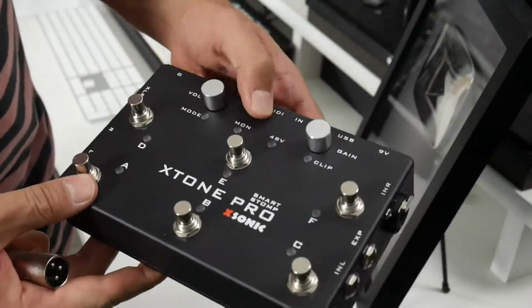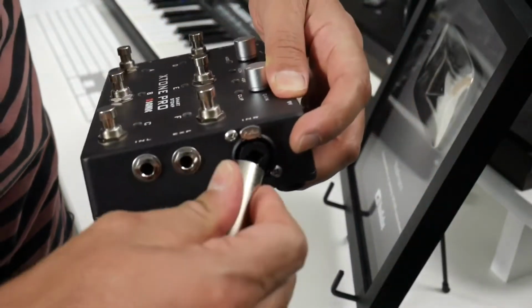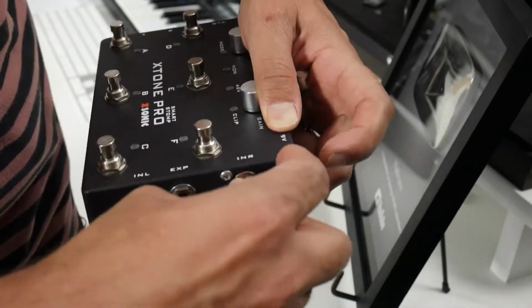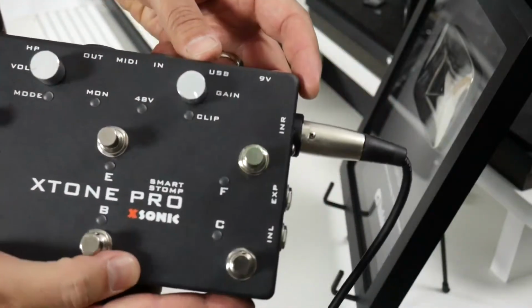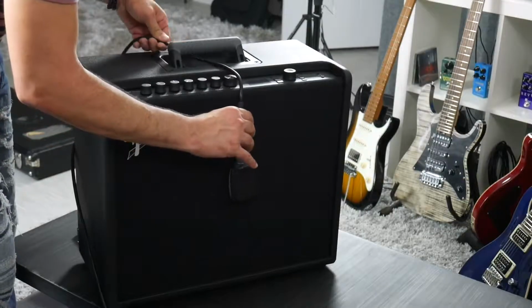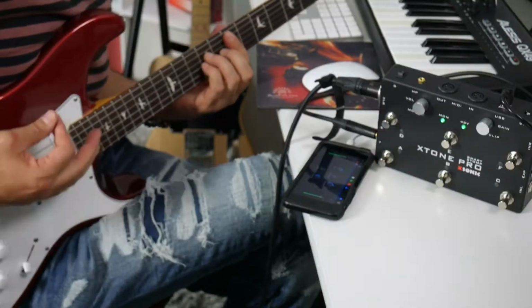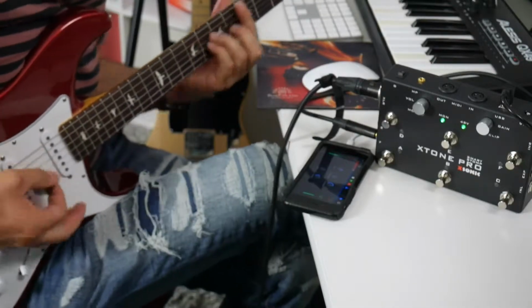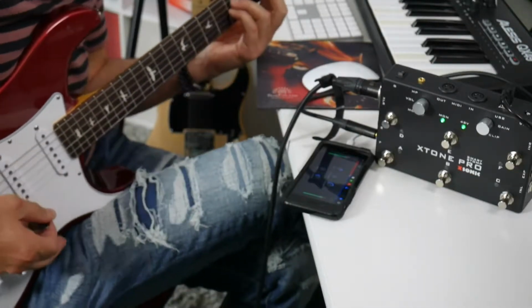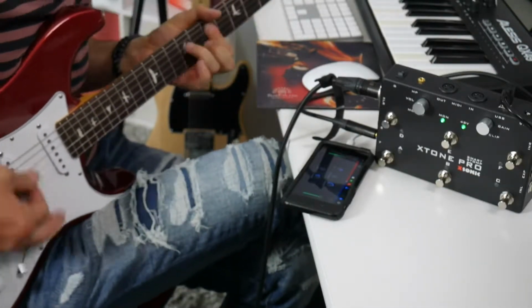You can also use any XLR instruments. There's an XLR in. You can activate or deactivate phantom power also, so this will power all your phantom power microphones. I can also record my amps if I want to, again using the XLR. In this case, I'm going to use my Fender amp microphone in front, and I'm going to record some guitars straight into GarageBand using the XTONE Pro.